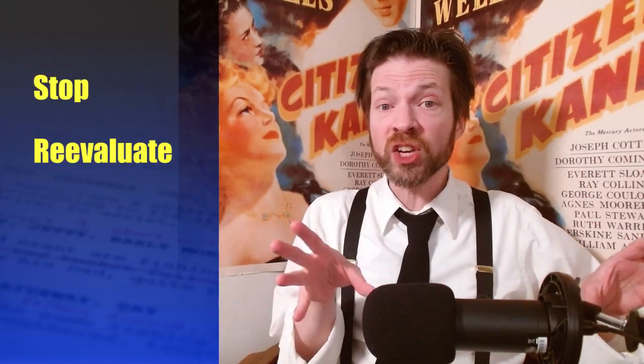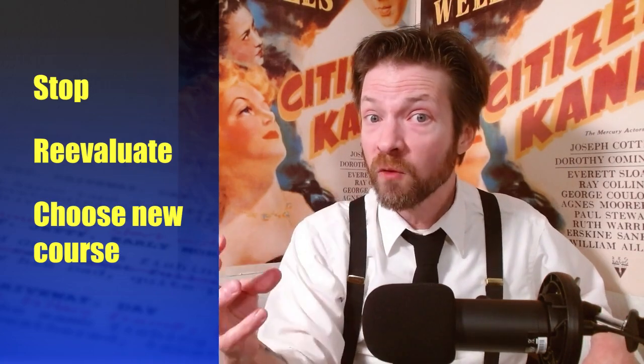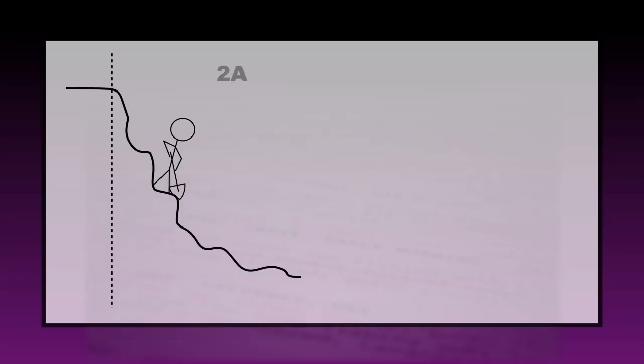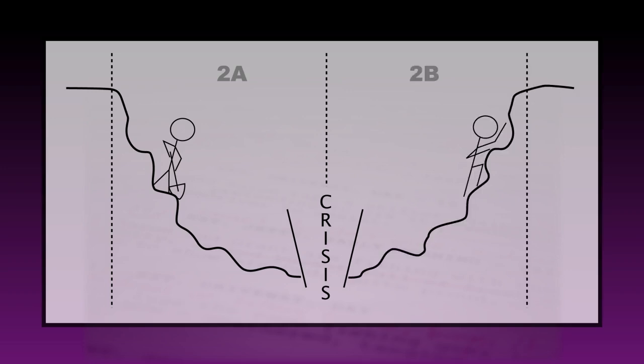Well, it's simply because a crisis demands a response. When faced with a crisis, characters have to stop, reevaluate the situation, and then choose a new course of action to overcome that crisis. This firstly does what Syd Field pointed out. The crisis and response splits the story's middle into two clearly separate courses of action. In Act 2A, the character digs himself into a hole. At the midpoint, the crisis reveals they're in a hole. In Act 2B, they climb out of the hole.